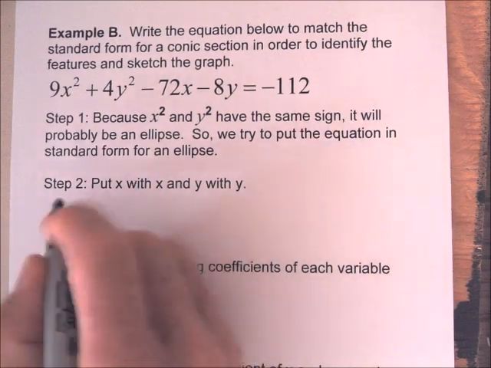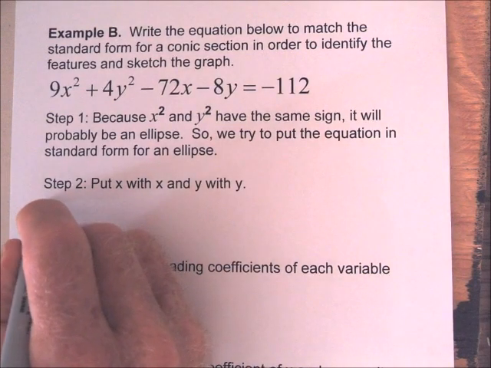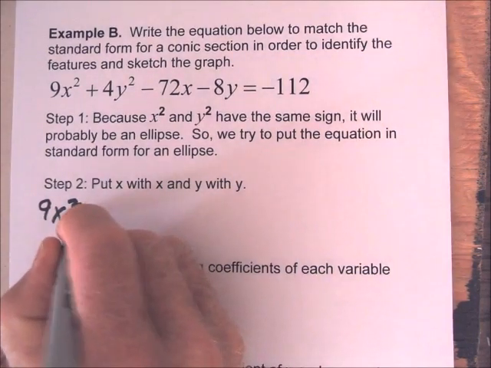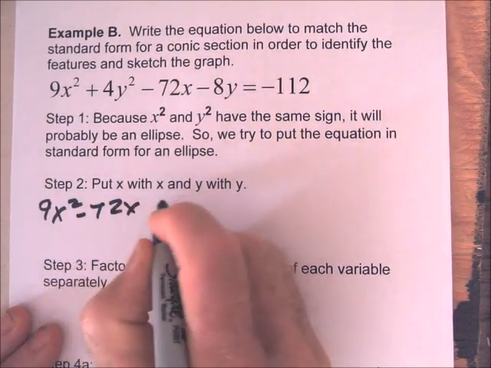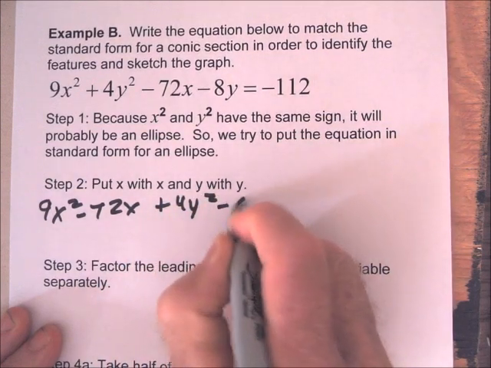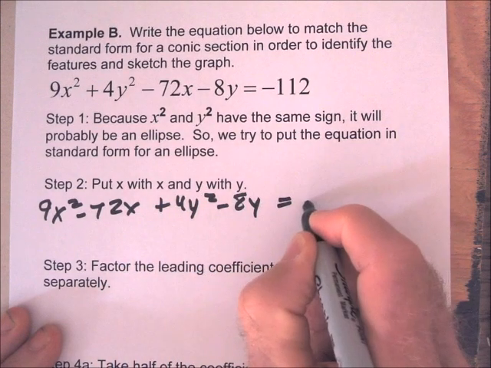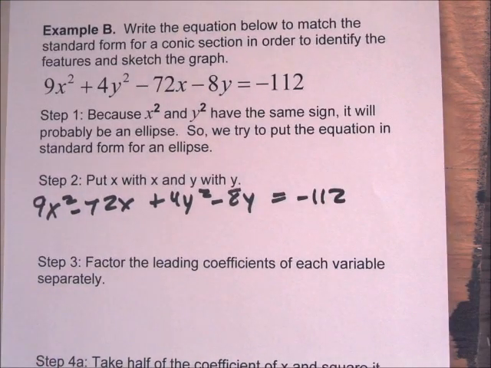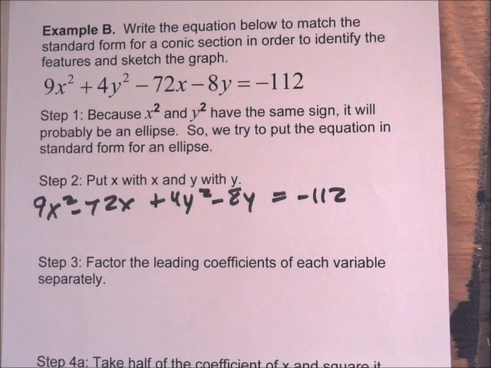So I'll rewrite this: 9x squared minus 72x plus 4y squared minus 8y equals -112. And now we want to factor out the leading coefficient of each variable.